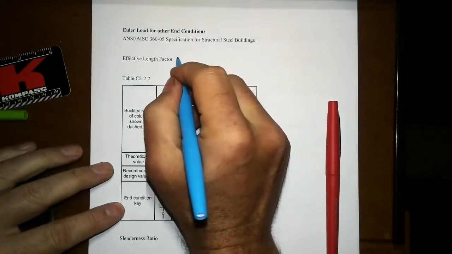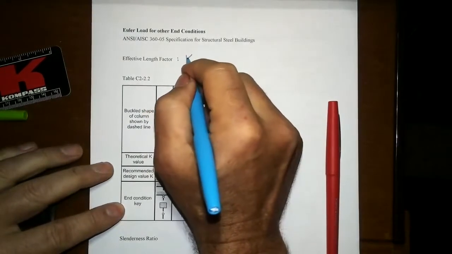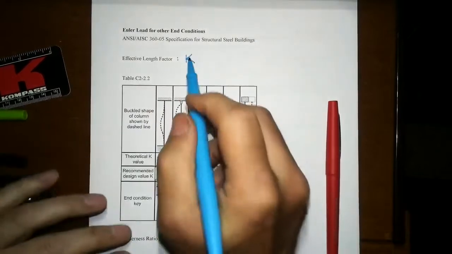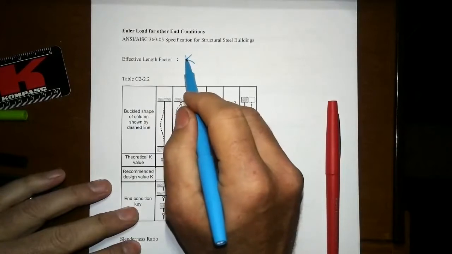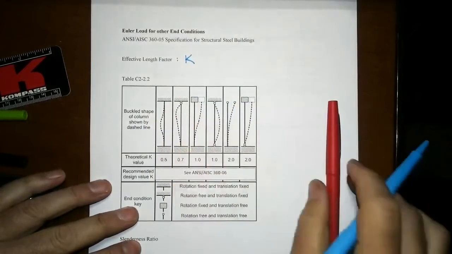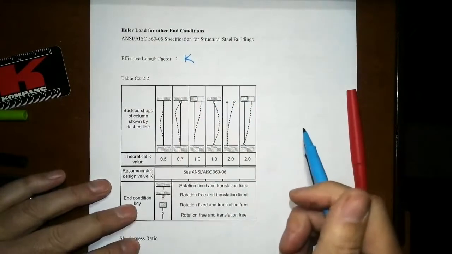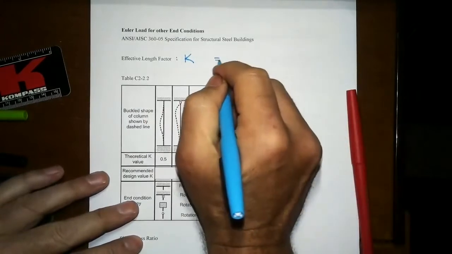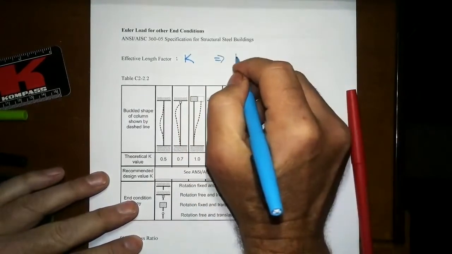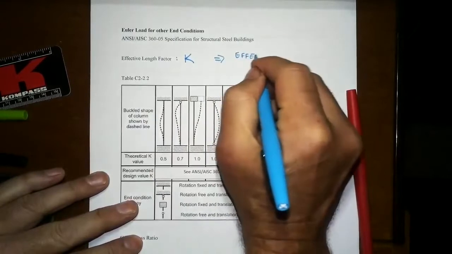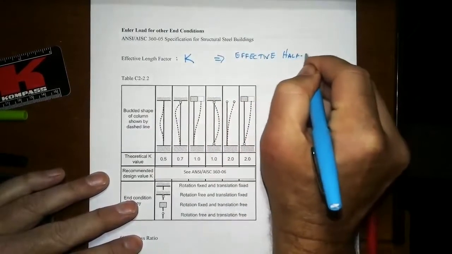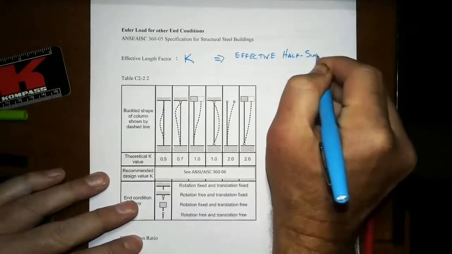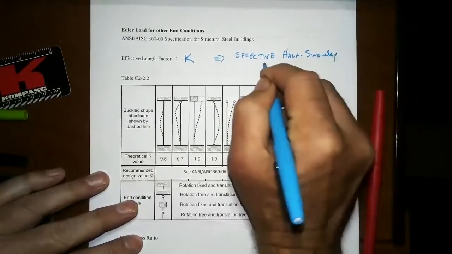And it's this effective length factor kind of model that we're using here. The capital K is the effective length factor, and what it's going to do for us is ultimately get us to find the effective half sine wave buckled shape.